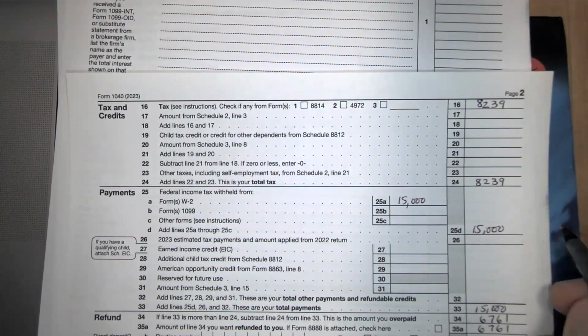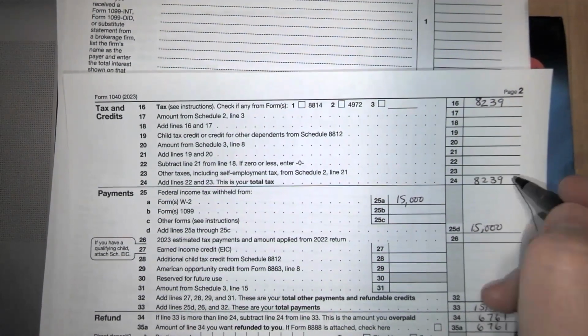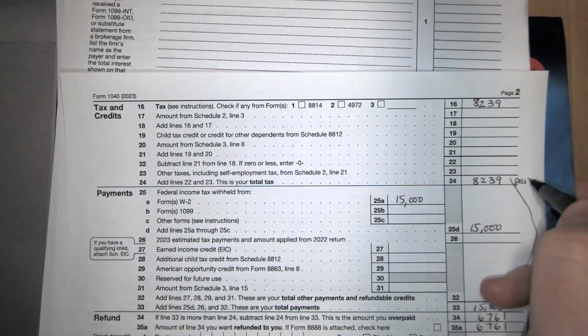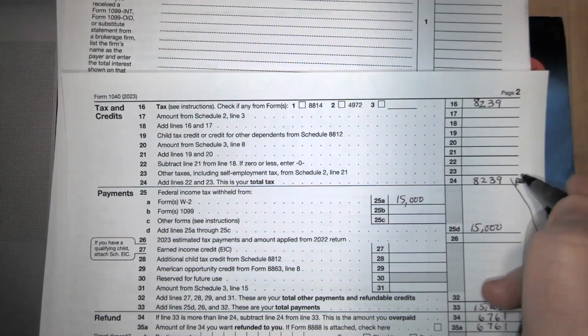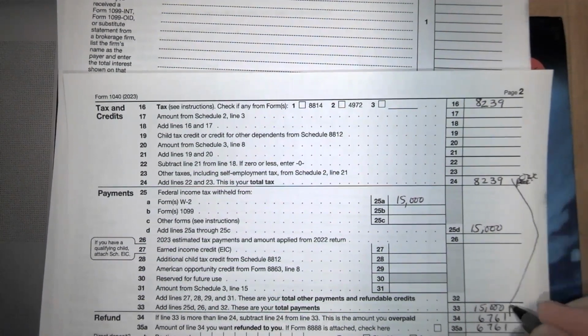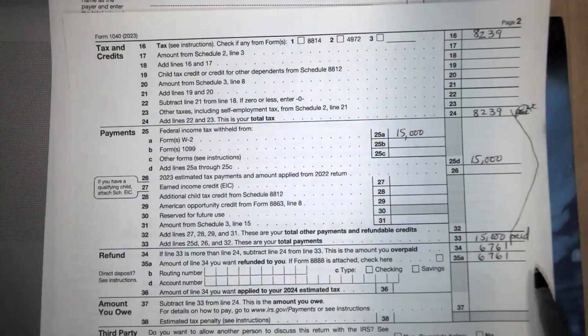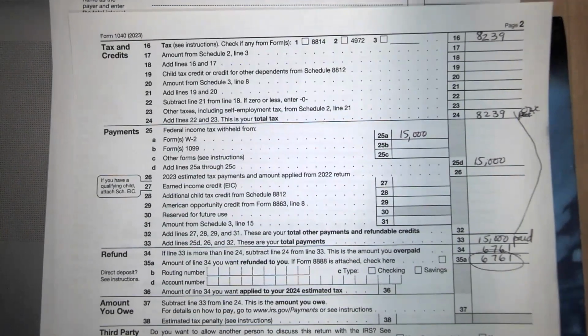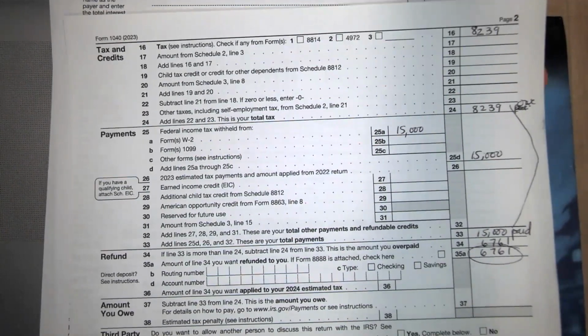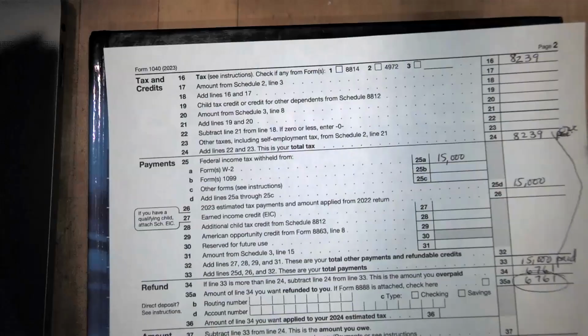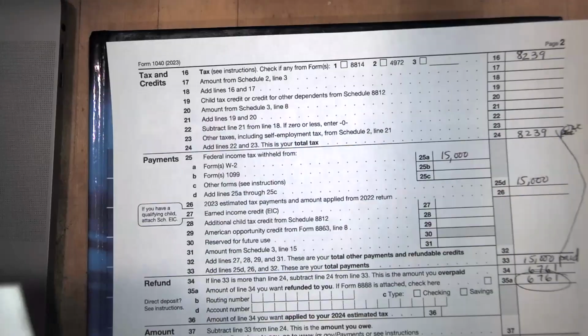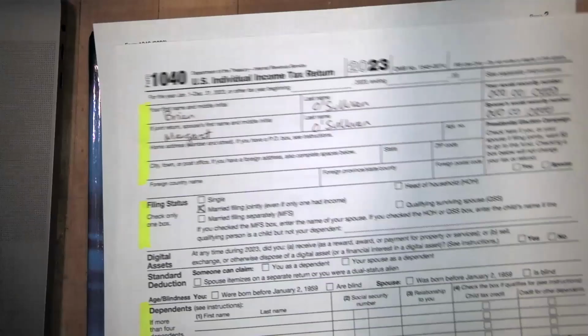Okay, so remember you're subtracting these two, what they owe and what they paid. Subtract those, that tells you what your refund is, so they're going to get that amount back, okay? All right, so when they are done, they're going to take their 1040. I'm going to sign that thing.